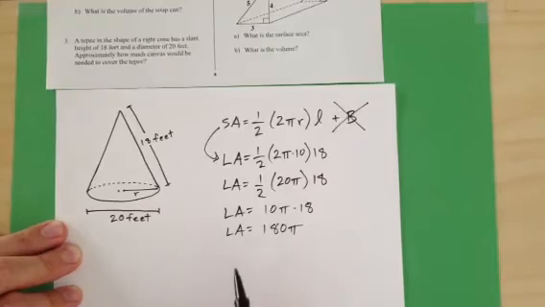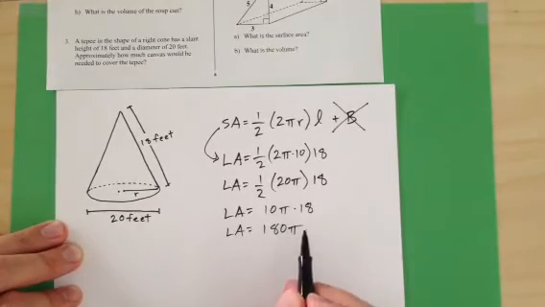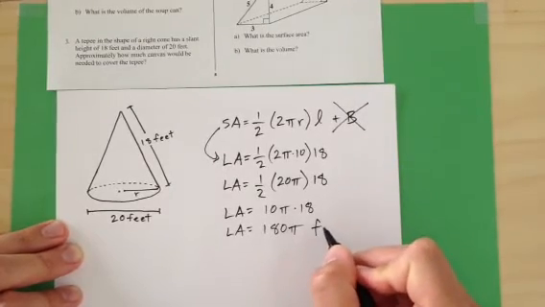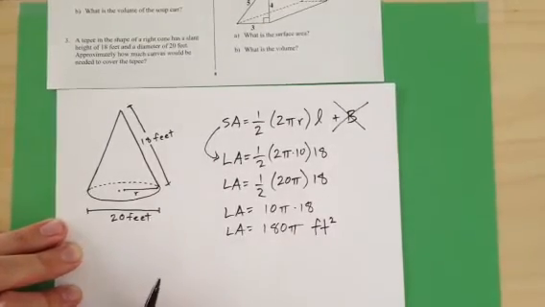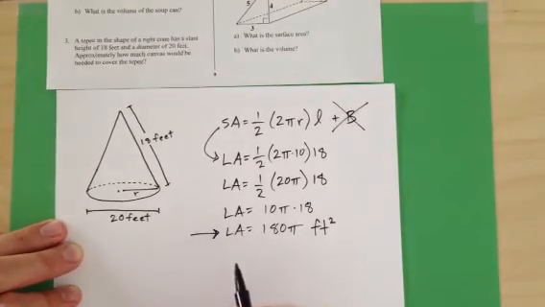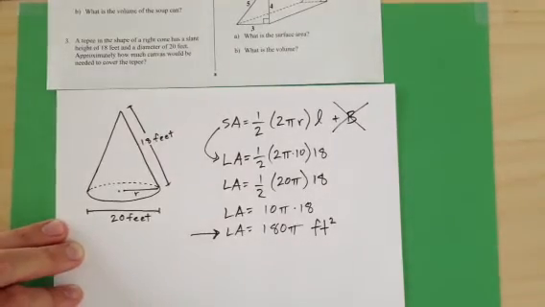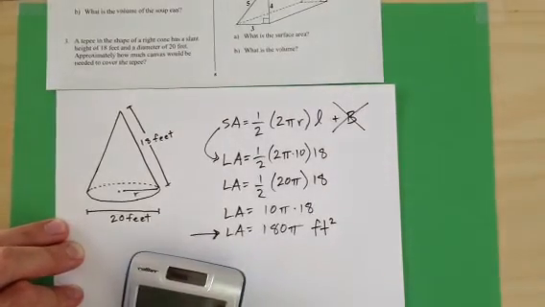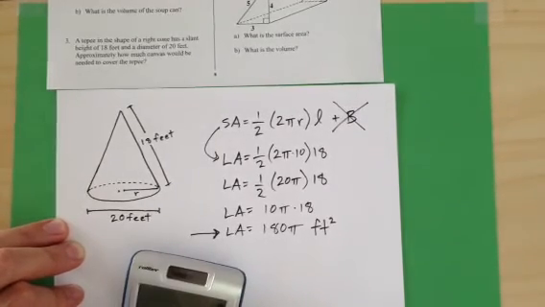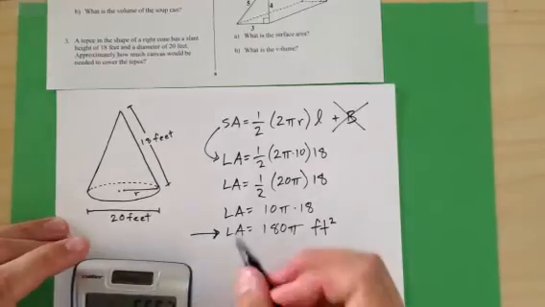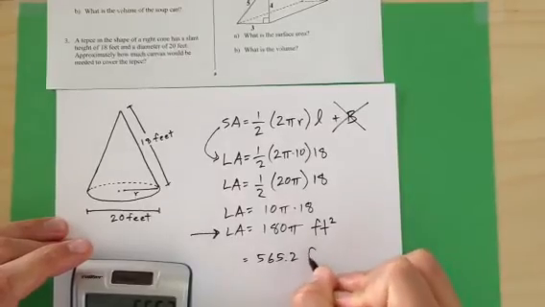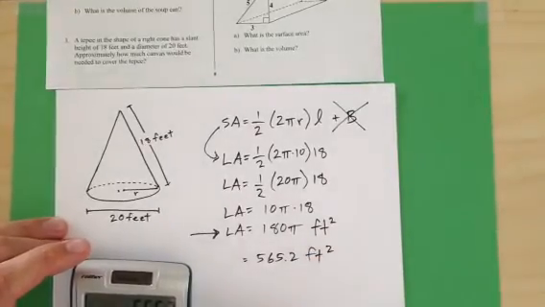So my answer is the lateral area is 180 pi, and because my units are in feet and area is measured in square feet, I'm going to put feet with a 2 as the superscript. So in order to cover the teepee, you need 180 pi square feet of material. As a decimal, I would just have to multiply 180 times 3.14 equals 565.2 square feet of canvas would be needed to cover the teepee.